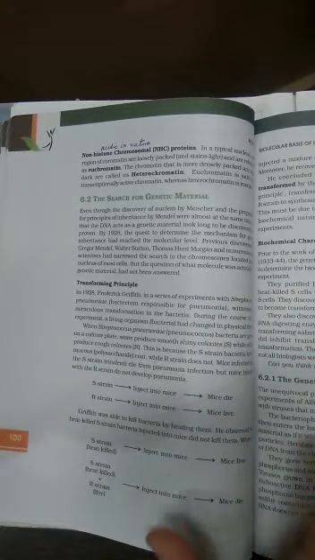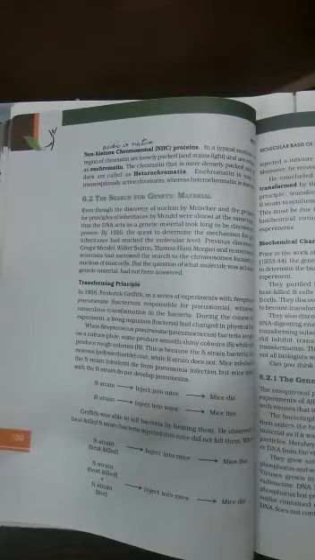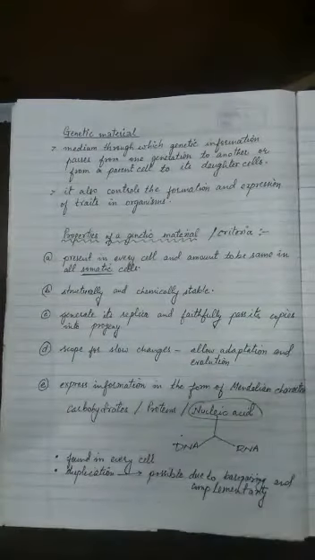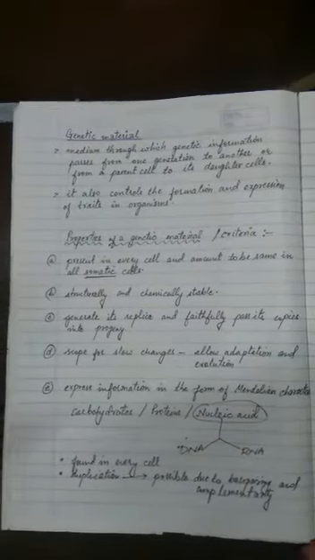So many experiments are there. In NCERT we have 3 experiments in this topic, and then 1 experiment in the replication topic. So we'll be learning these experiments now as per the NCERT. After the experiments, we will start with the topic of replication. So let's understand now what exactly is the genetic material.